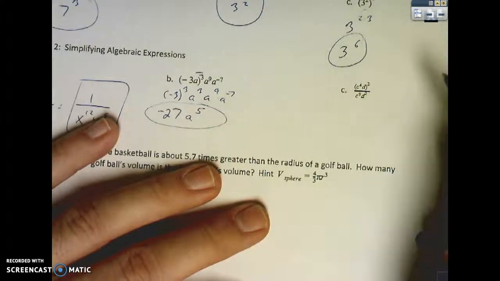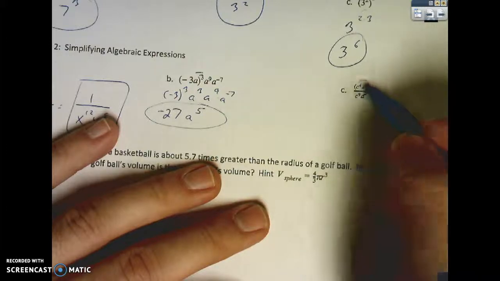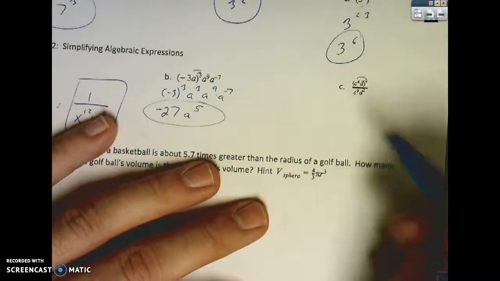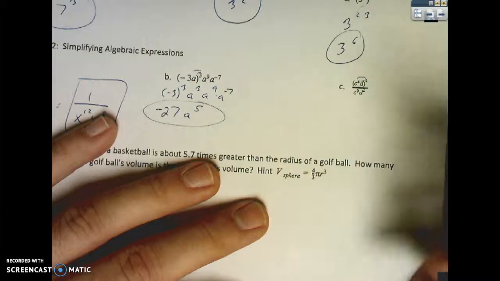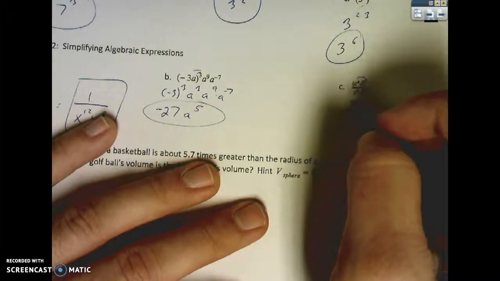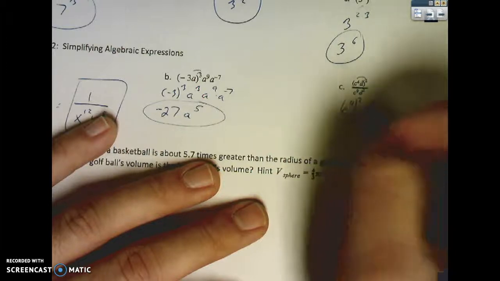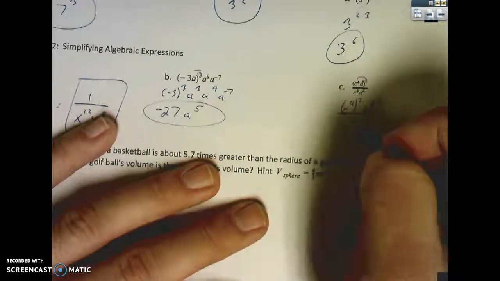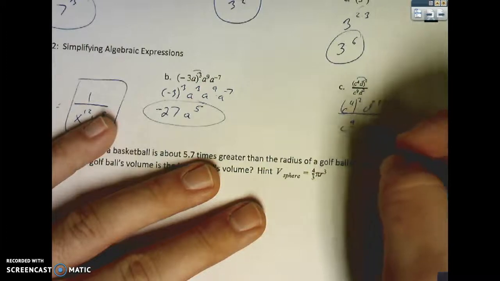Okay, this is when they start to get a little bit more difficult. The whole entire top quantity is squared, so square everything first. Don't forget your rules of exponents. Please excuse my dear Aunt Sally. Parentheses, exponents, so on. So the c to the 4th d squared, I get c to the 4th squared, d squared, over c to the 9th d squared. Okay.